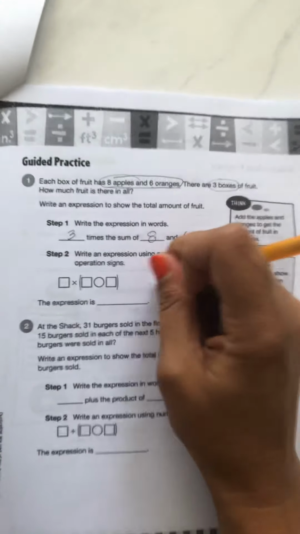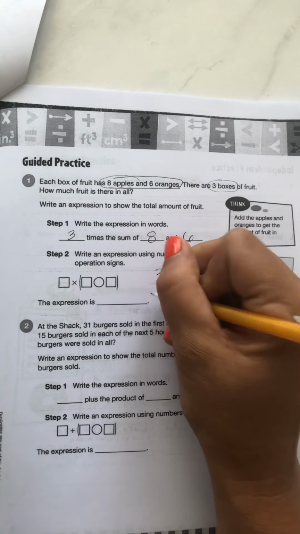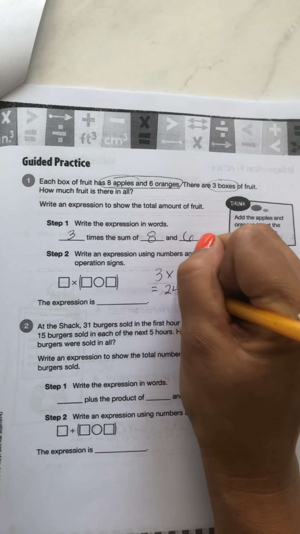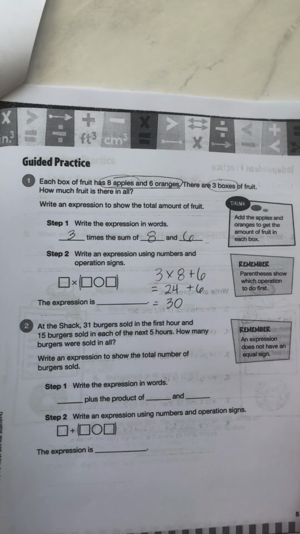For example, if I just followed the order of operations in this expression, I would have 24 plus 6, which would equal 30 pieces of fruit.